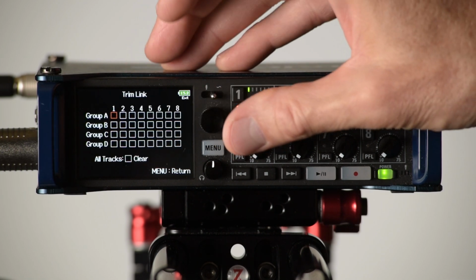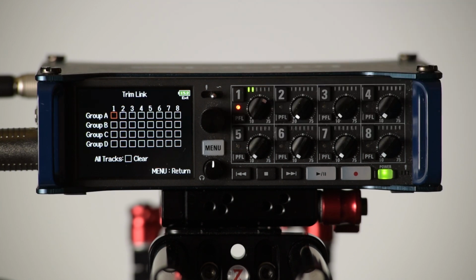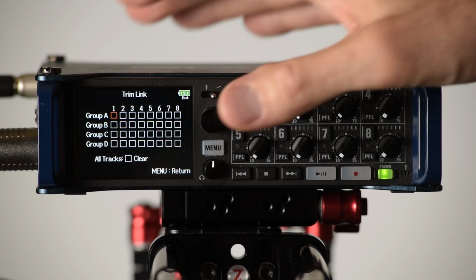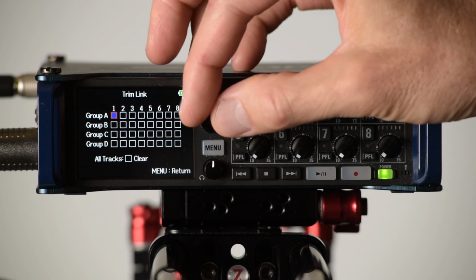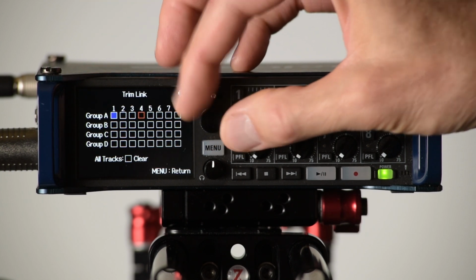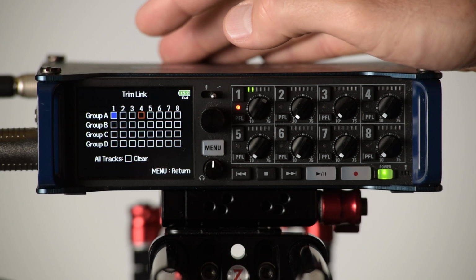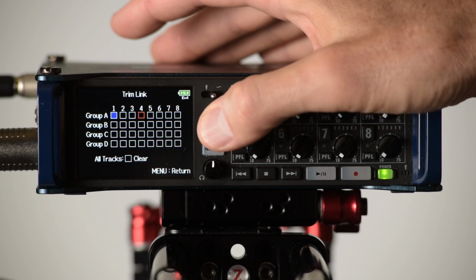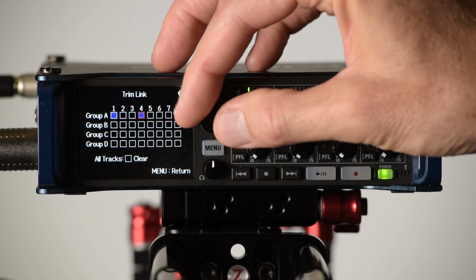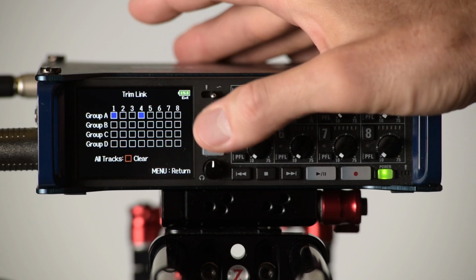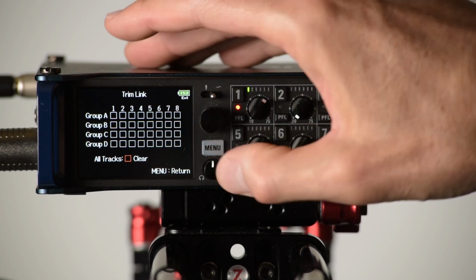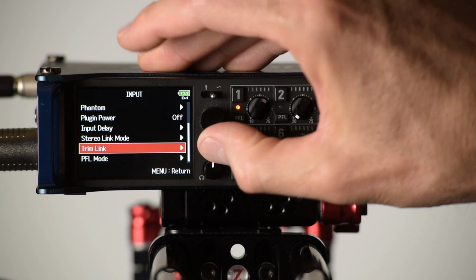So that's what you would do in here. And you use this grid to set it up. So for example, if I wanted microphones 1 and say 4 to be controlled by the same one, I could do that right there, just like that. Now, if I need to clear this and go back to standard, which is no linking at all, I just click on clear and we're all set to go.